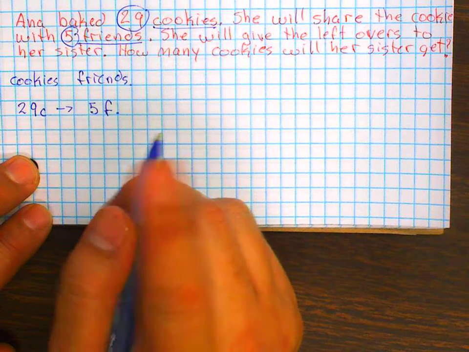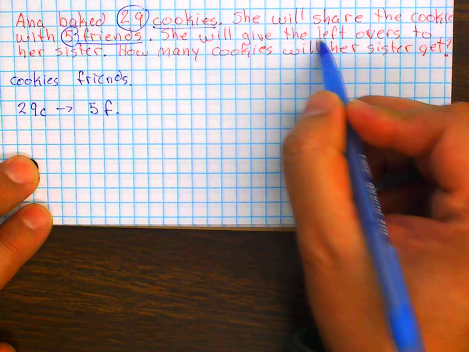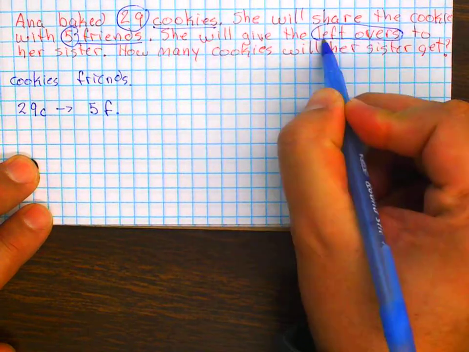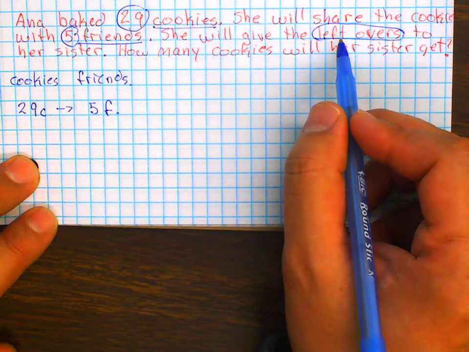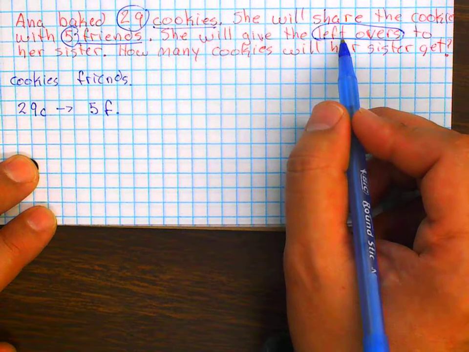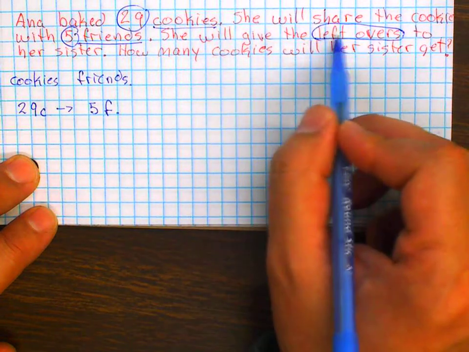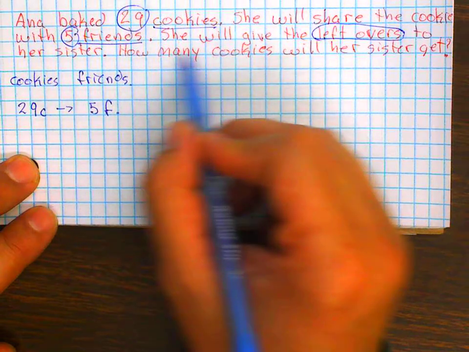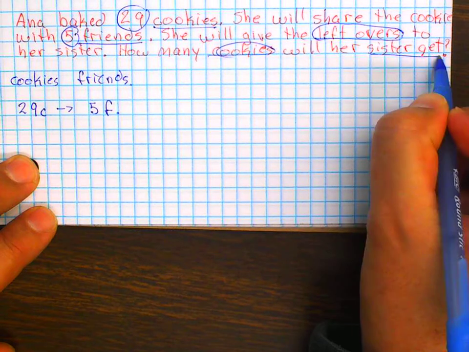Here is where it gets tricky though. The next sentence says she will give the leftovers to her sister. What does that tell me? Leftovers. The remainder. That leftover, that's the remainder. What I'm not going to be able to share. So she will give the leftover to her sister. And the question is, how many cookies will her sister get?